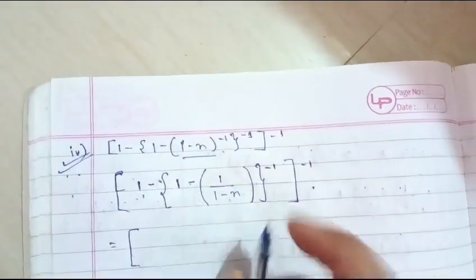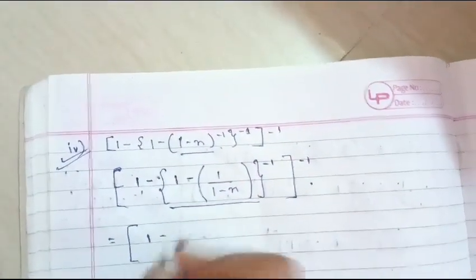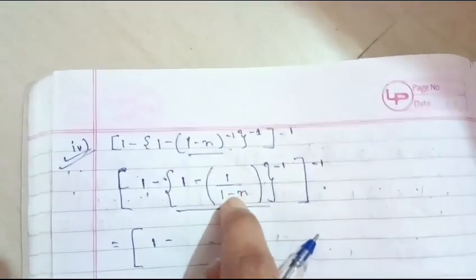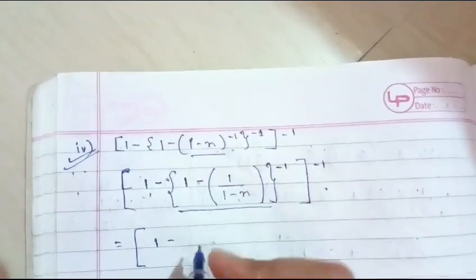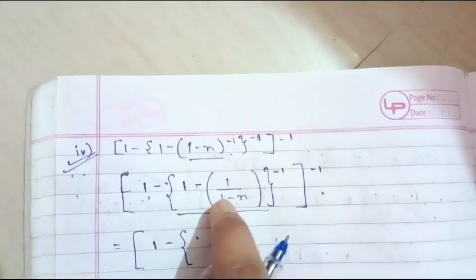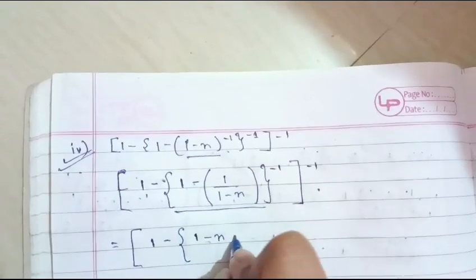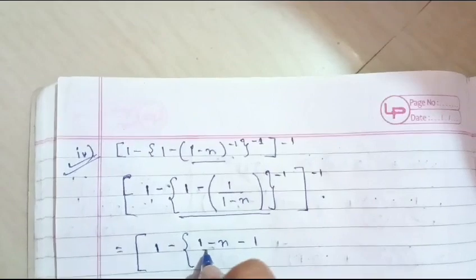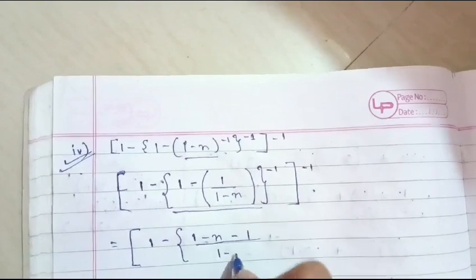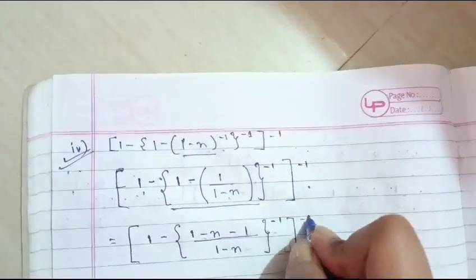Okay, let's see in the next step. Again we're still solving. Now we'll be solving this entire portion because this inner bracket is already done. Now if you take the LCM, what will it be? It will be 1 minus n. So this 1 minus n will be multiplied by this 1. Okay, because we're taking LCM. So we'll get 1 into 1 minus n will give you 1 minus n only, right? Minus 1, and this entire value is upon 1 minus n raised to the power minus 1 raised to the power minus 1.